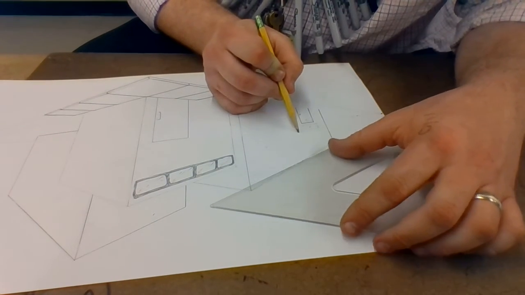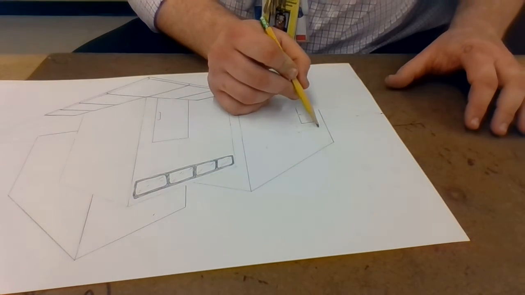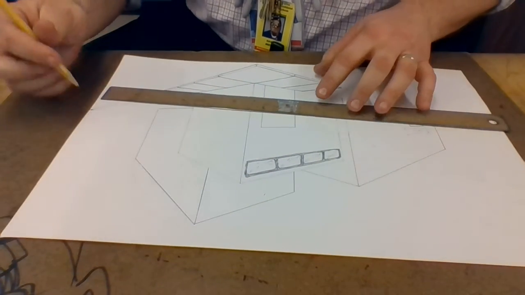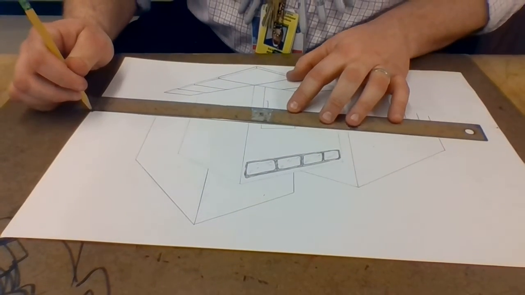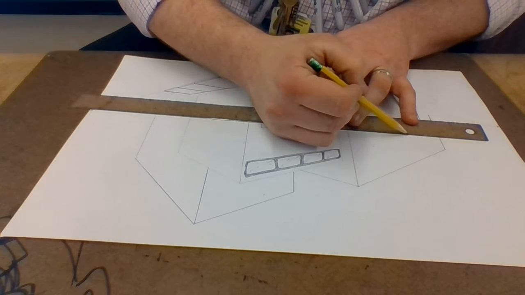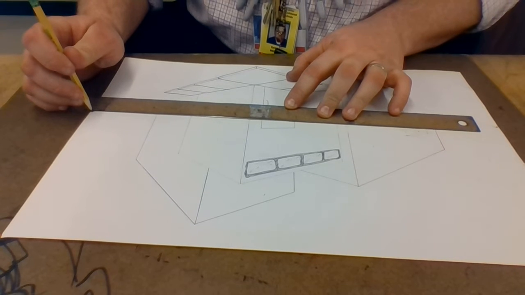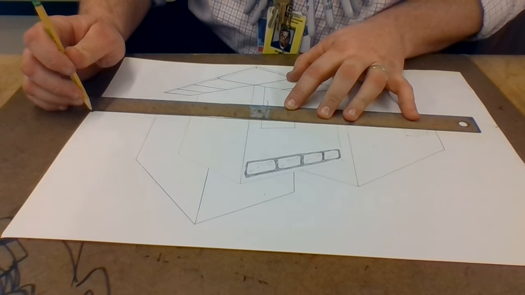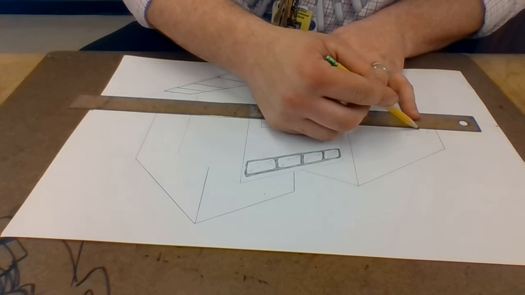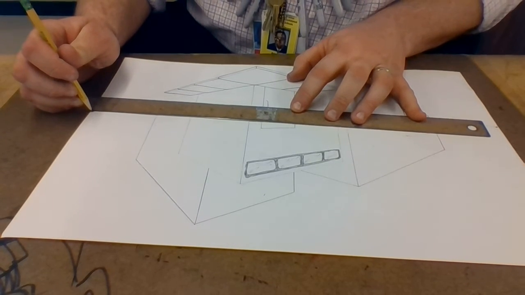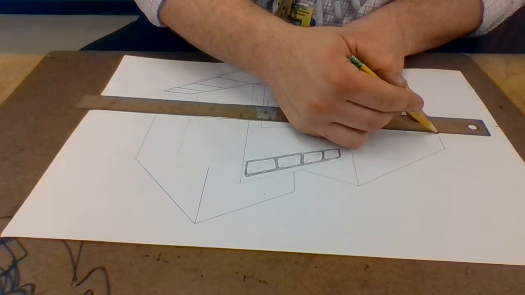So now I'm going to take these corners and I'm going to send them back to this vanishing point. All four corners.